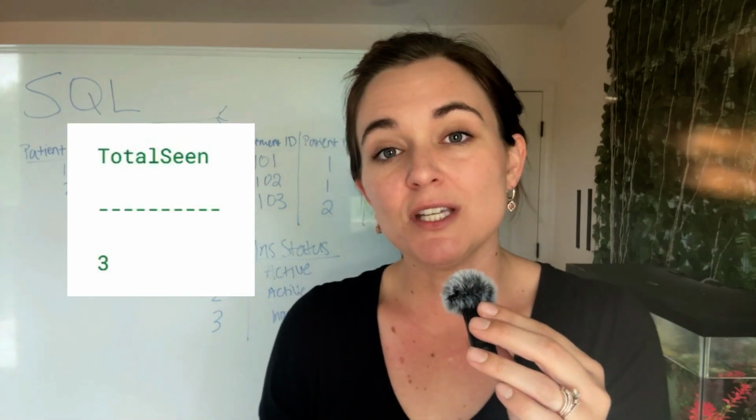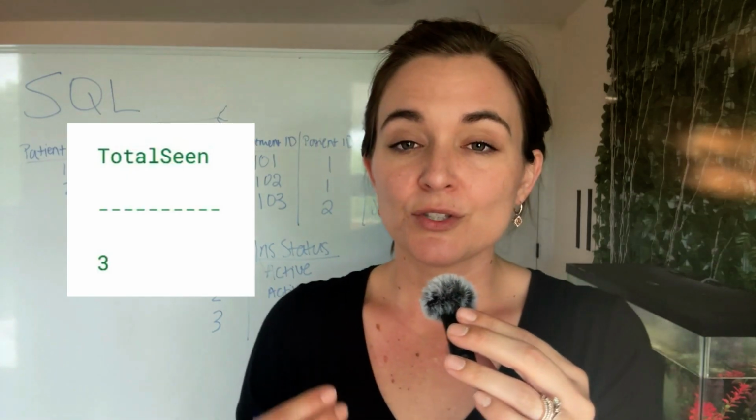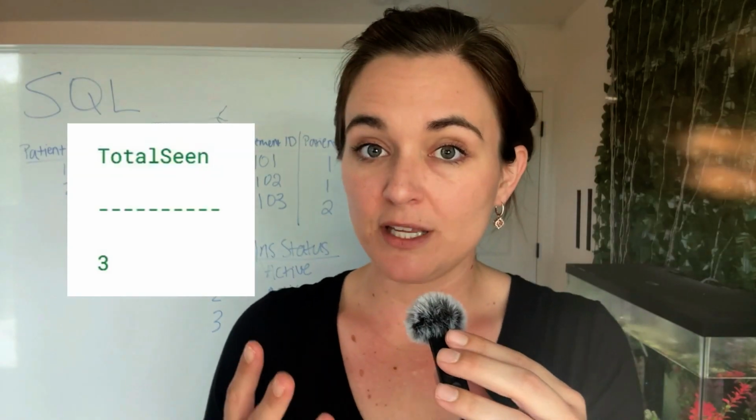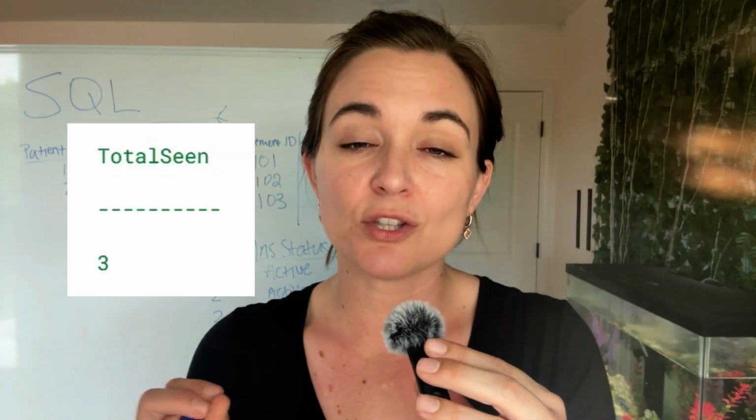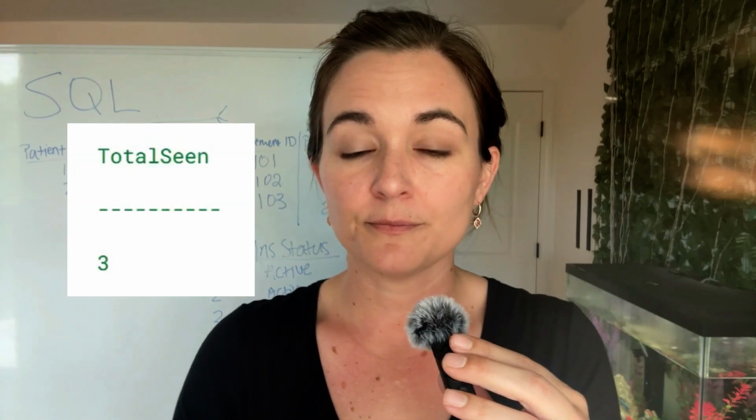This counts rows after the join. Since Alice has 2 appointments, she gets counted twice. So our total seen is 3. That's not 3 patients, it's 3 appointments. The join changed what we're counting.